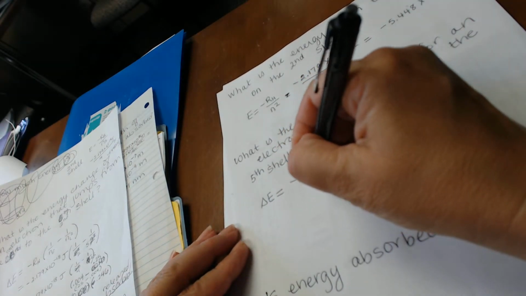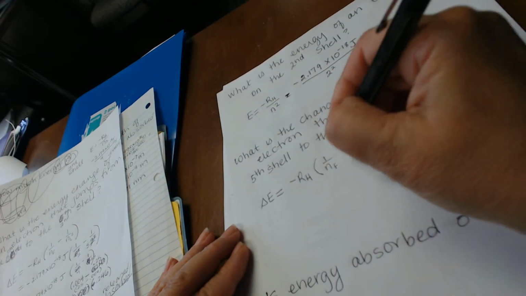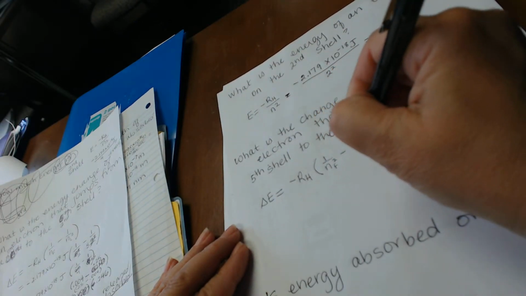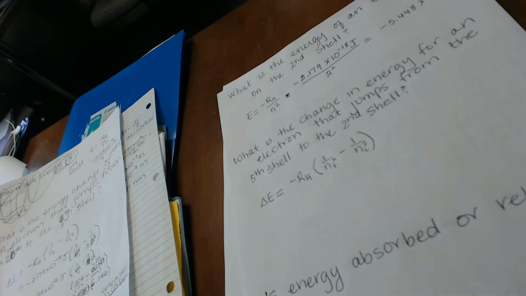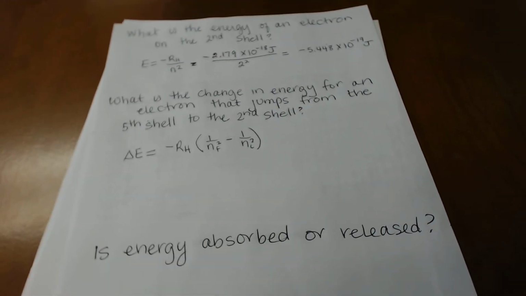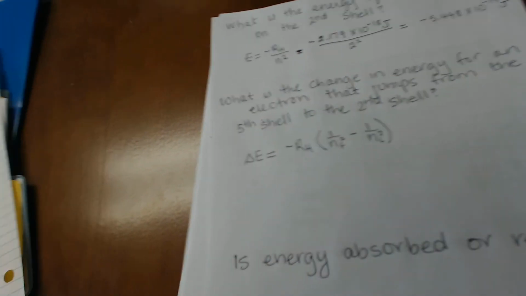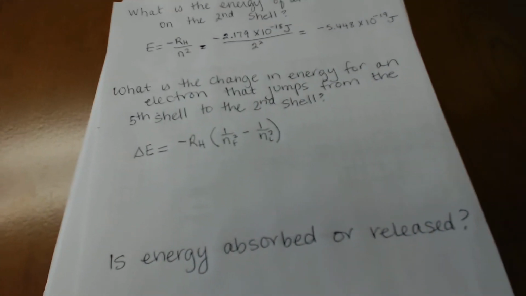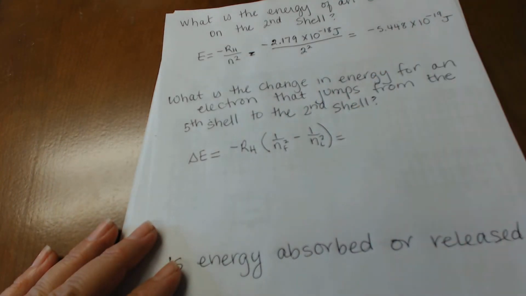negative RH times 1 over n final squared minus 1 over n initial squared. I think that's the easiest equation to use because it's straightforward. There are other ones that you can use, but I like using this one just because it's easy to plug in. So what are we going to do?